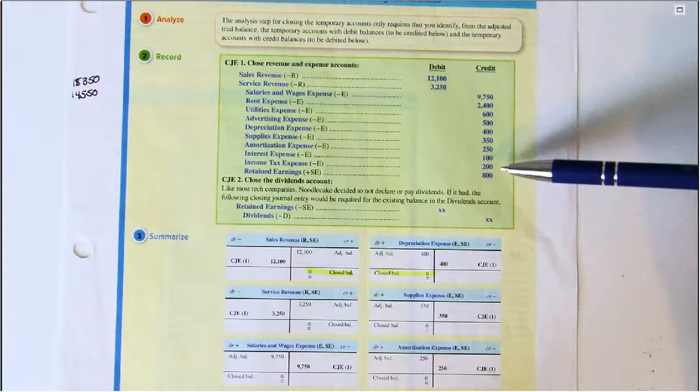Now at this point, pretend you don't see that 800 there for retained earnings. We're going to add up the debits, that's 15,350, and add up the credits, and again, pretend we don't see that 800 there. And the total of our credits will be 14,550.